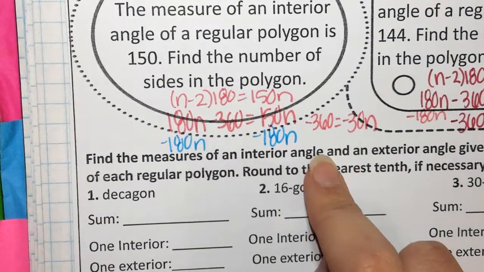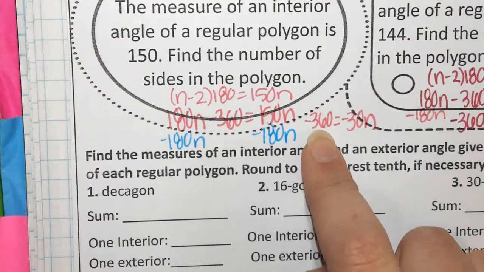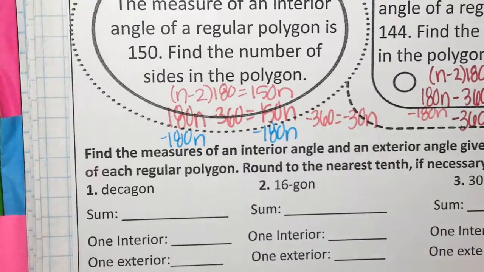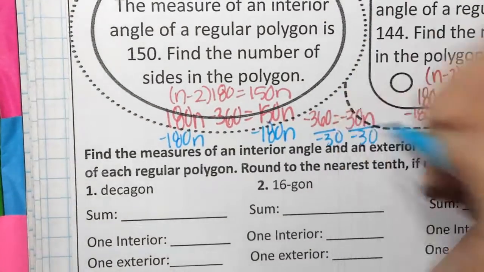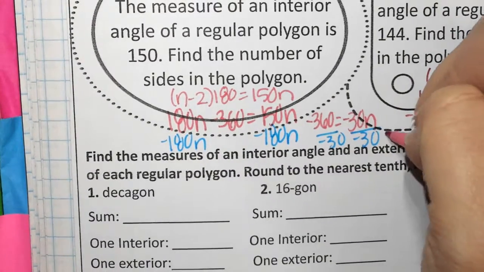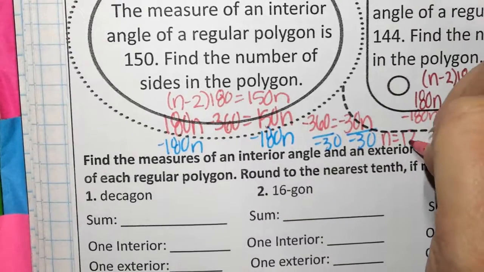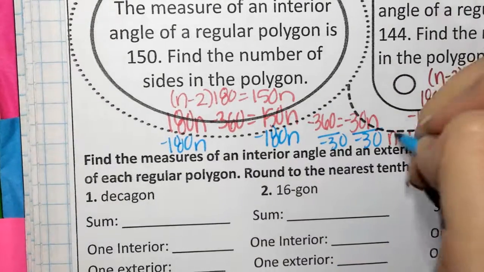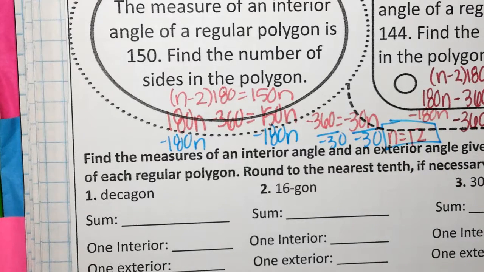Okay, now, your goal is always to get the letter by itself. So are you going to divide by negative 360 or by negative 30? By negative 30. It's always the number with the variable. What's negative 360 divided by negative 30? 12. How many of us got it right? Good, take a point.